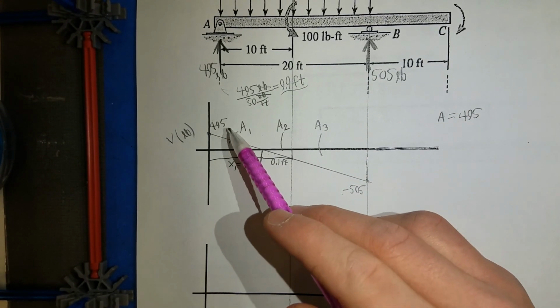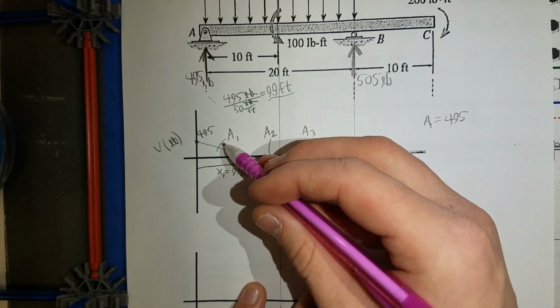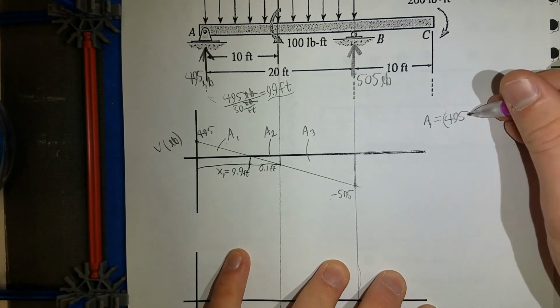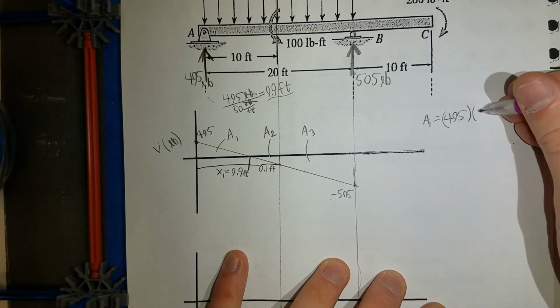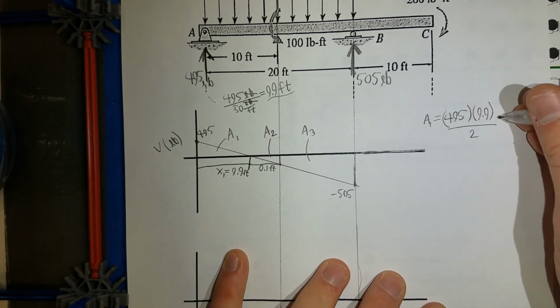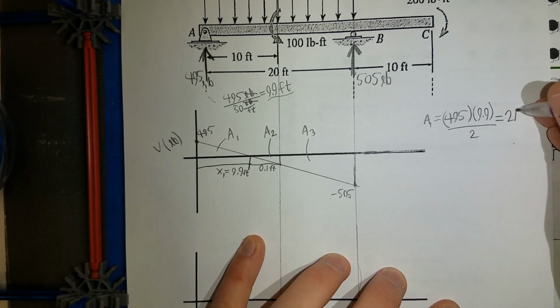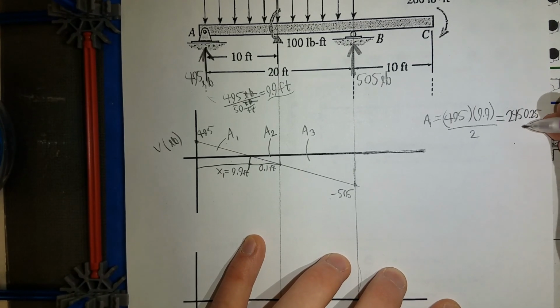So our area for A1 is going to end up being our 495 pounds multiplied by our 9.9 feet. And it's a triangle, so we'll divide it by 2. We end up getting an area of 2450.25, and that should be pound feet.